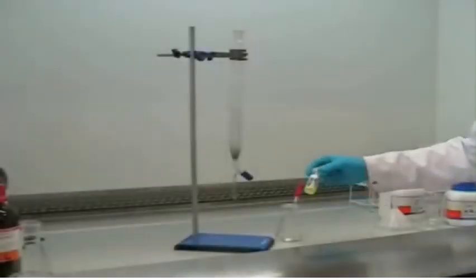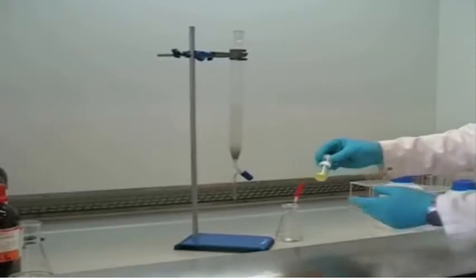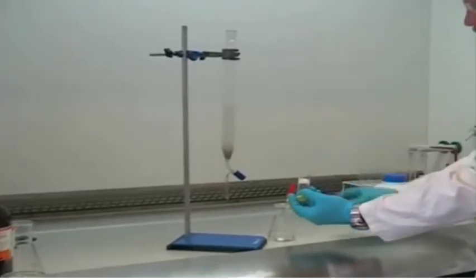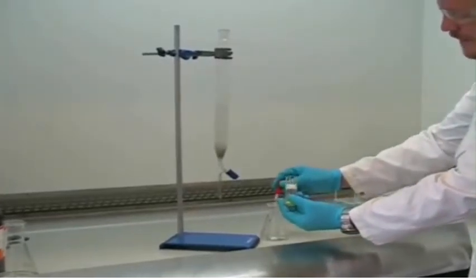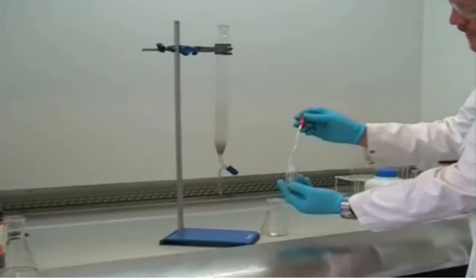Here you can see we've run the eluent down to the correct level so that the top of the silica has not dried out. The next stage is to load our crude compound onto the column. First of all, we need to dissolve it in a small amount of the eluent.